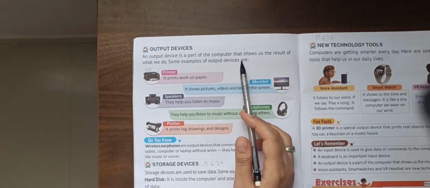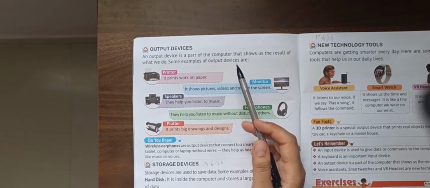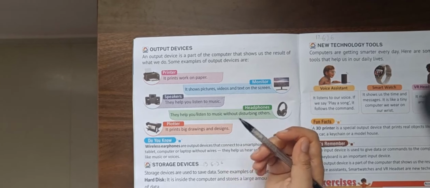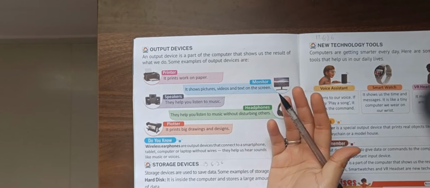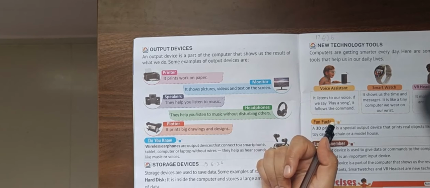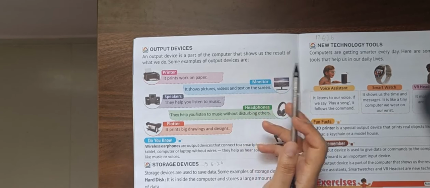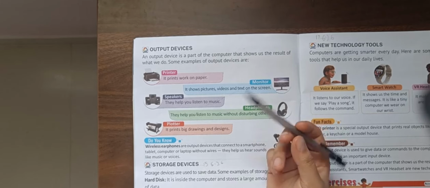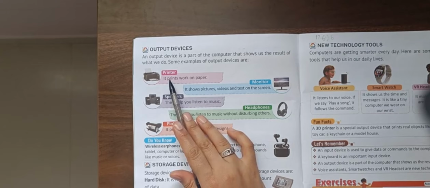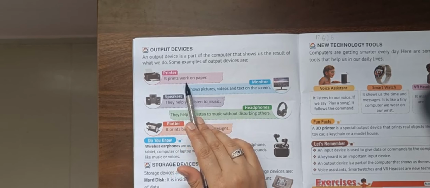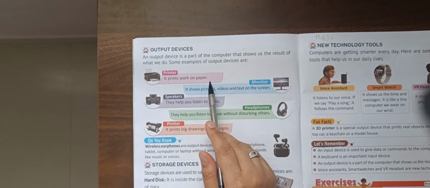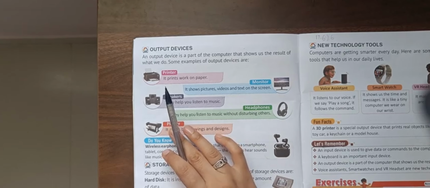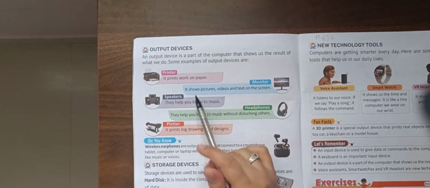Input devices are used to give data or commands to the computer, and output devices give the result from the computer, according to what we give as input. Some examples are printer. It prints work on paper. It changes a digital copy to a hard copy, soft copy to hard copy.